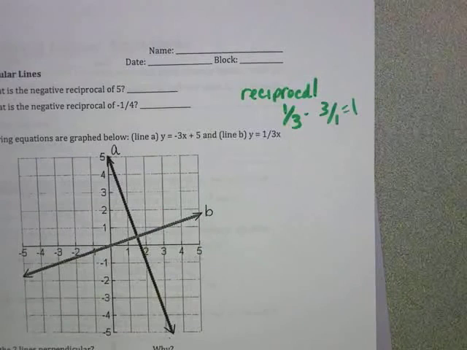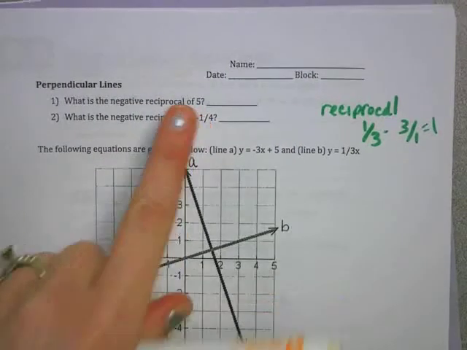So a reciprocal is the flip of it. You guys like to say the flip of it. What's the flip of 5? 1/5.